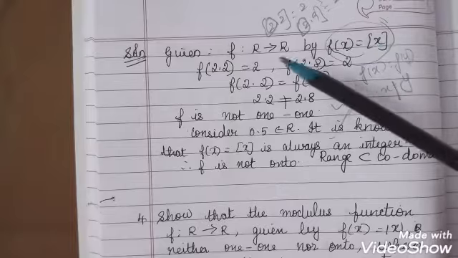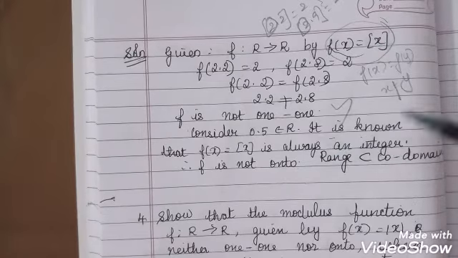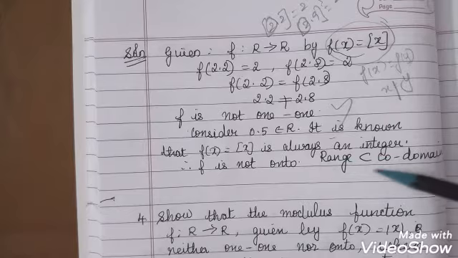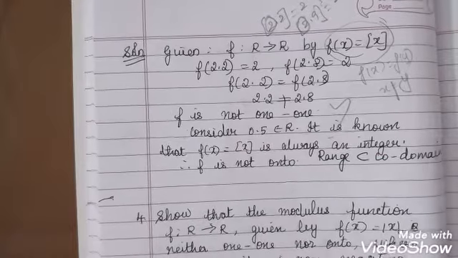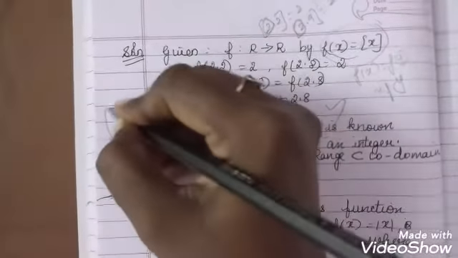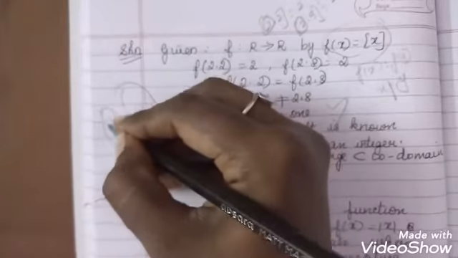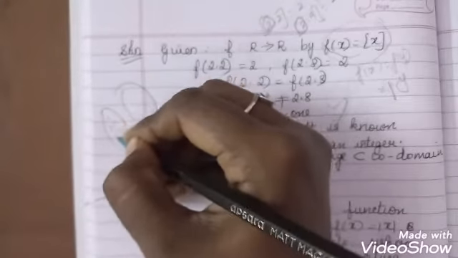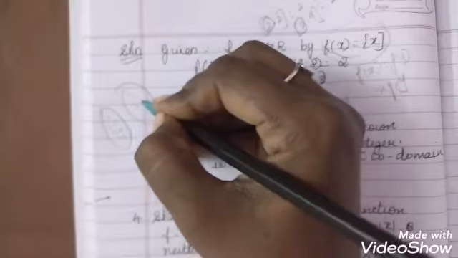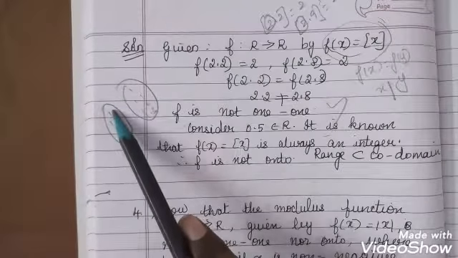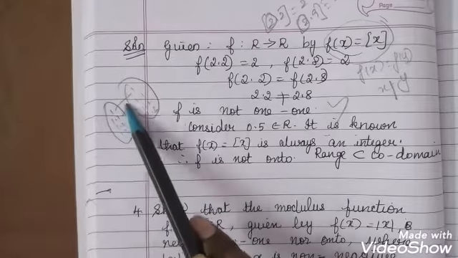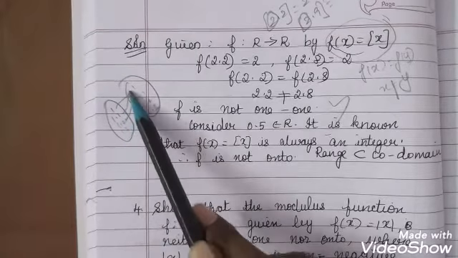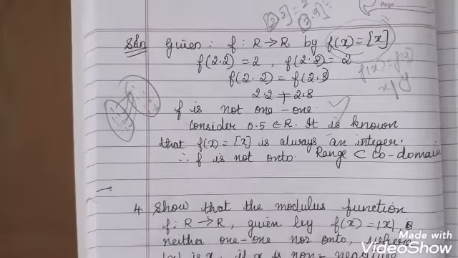It is known that it doesn't have a pre-image in this case. The image is always an integer. Therefore you say that it is not onto, or in other words your range is a subset of the codomain. For example, just take the arrow diagram. The set of all real numbers, I have 1.1, 1.2, 1.3, etc. Similarly here also 1.1, 1.2, 1.3. Now f of 1 is 1, f of 1.1 is also 1, f of 1.2 is also 1, f of 1.3 is also 1.